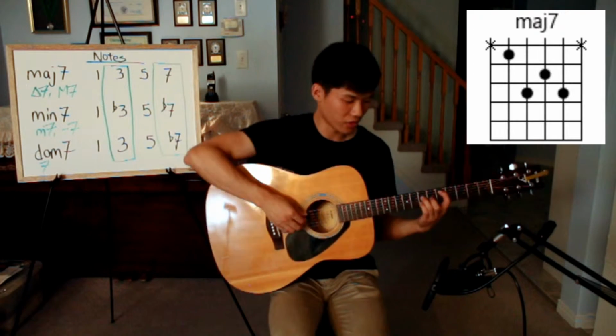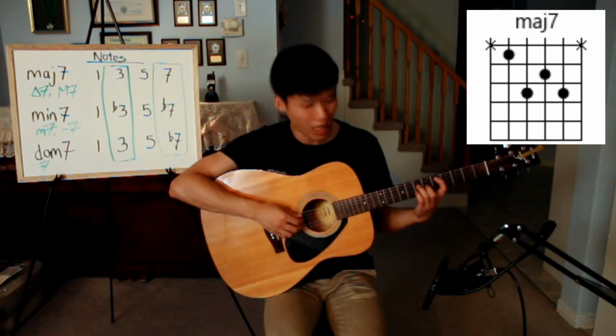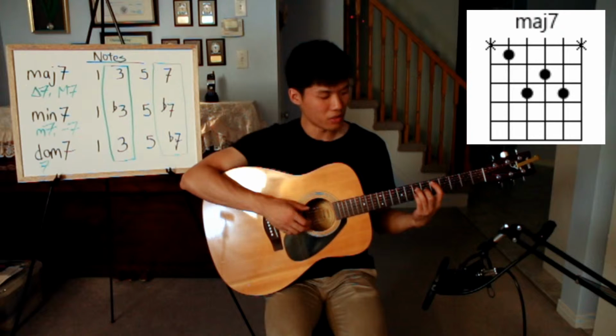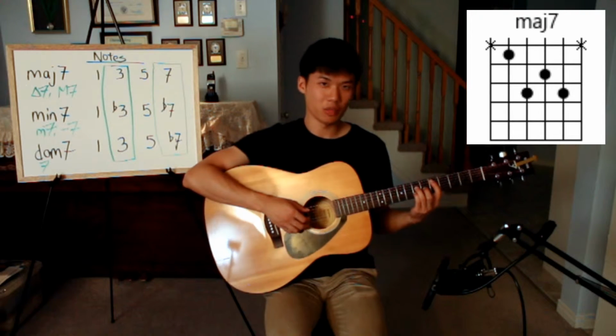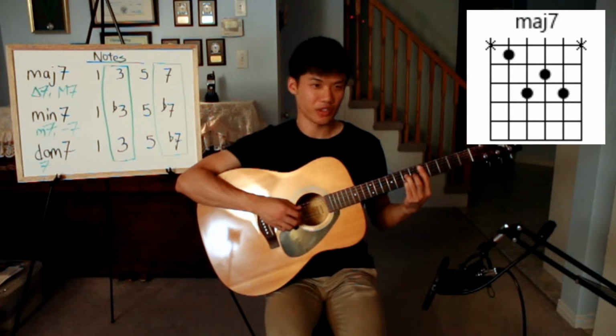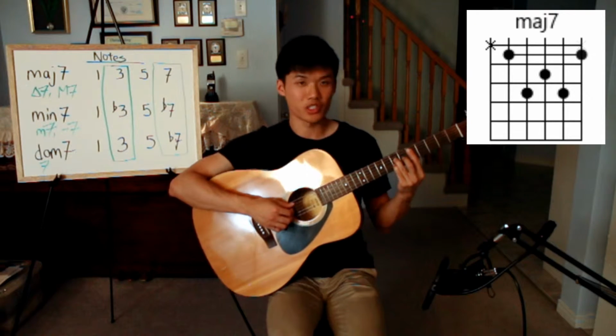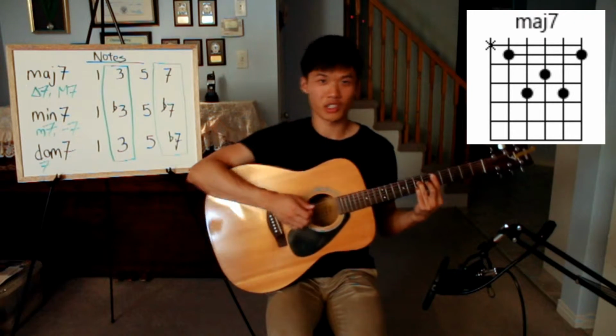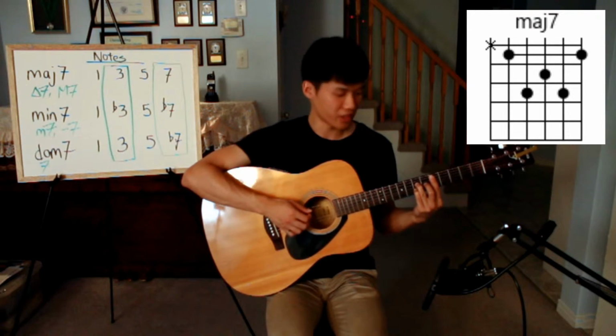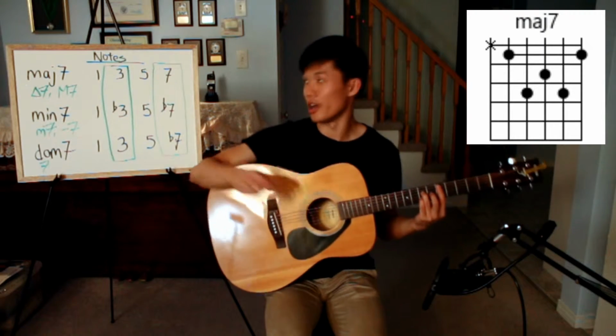So this pattern looks sort of like an upside down Y or a lambda symbol. Mute the outer 2 strings, so the bottom and upper E string. Optionally, you may choose to bar your index finger across the 1st through 5th strings of the guitar, and that will give you an extra note on the high E string, which happens to be a 5.